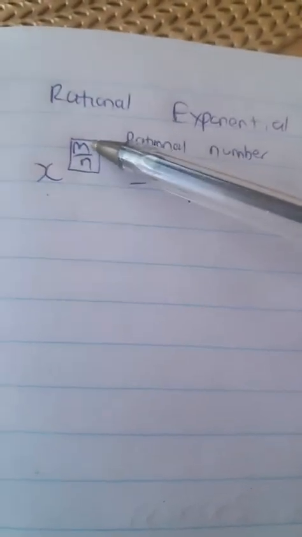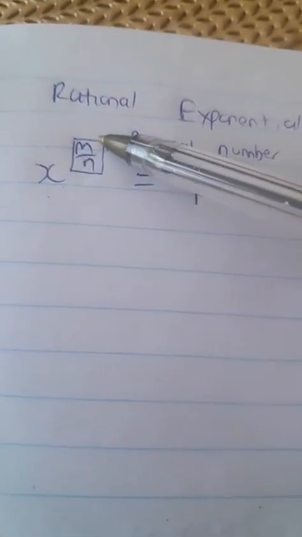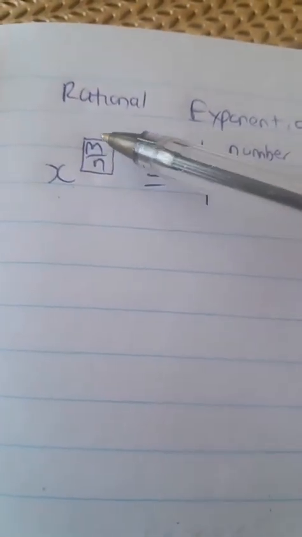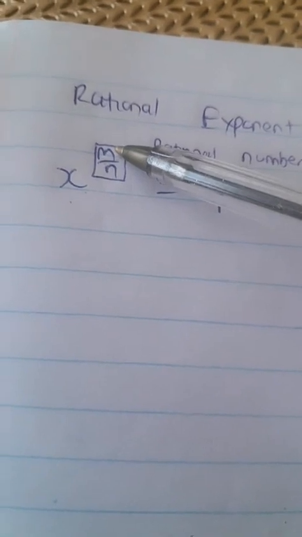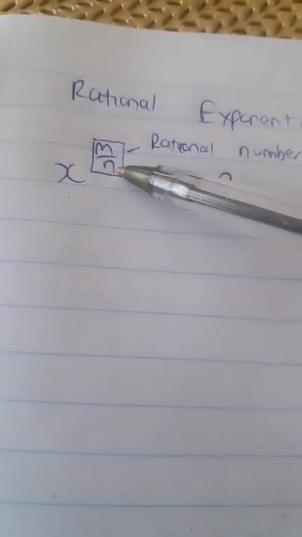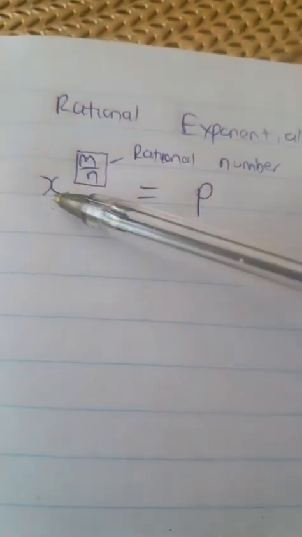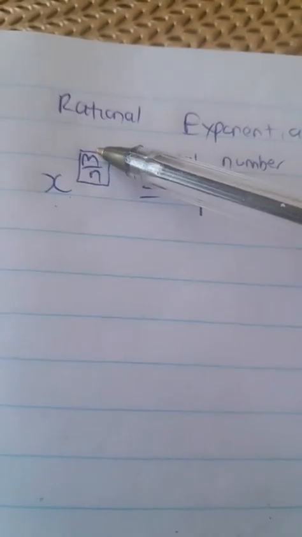A number that is basically having a numerator and a denominator, where the numerator is an integer and where the denominator is an integer. So this is basically a base x, which is a variable, and it's raised to the power m over n. All right, x raised to the power m over n.